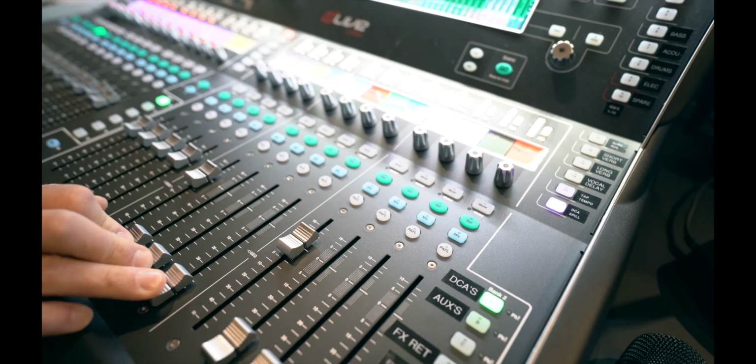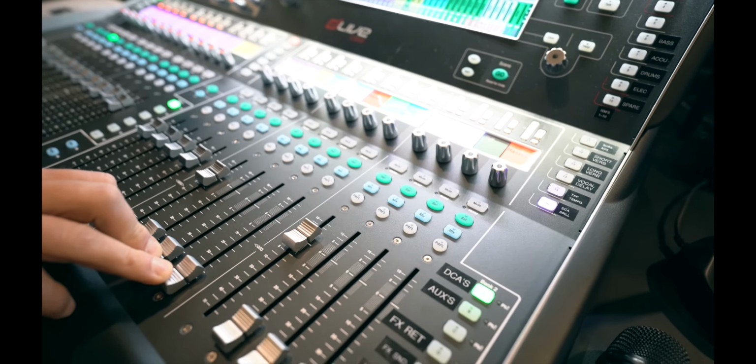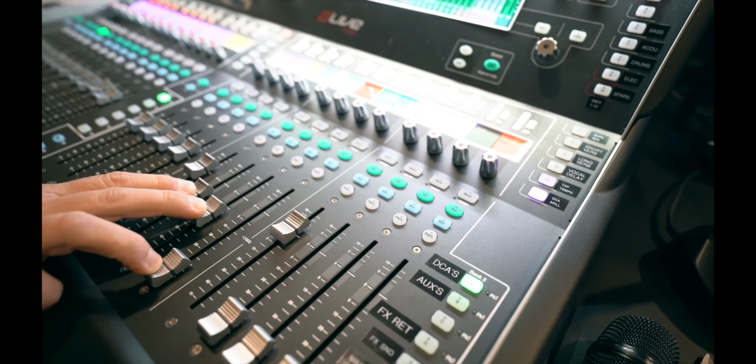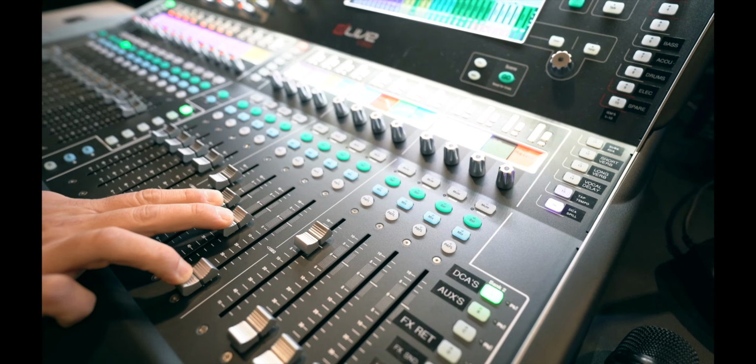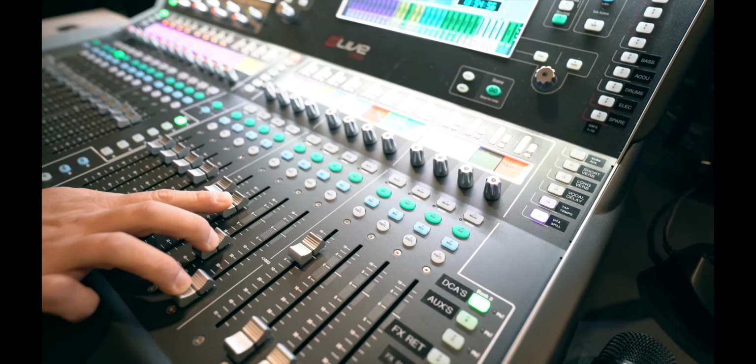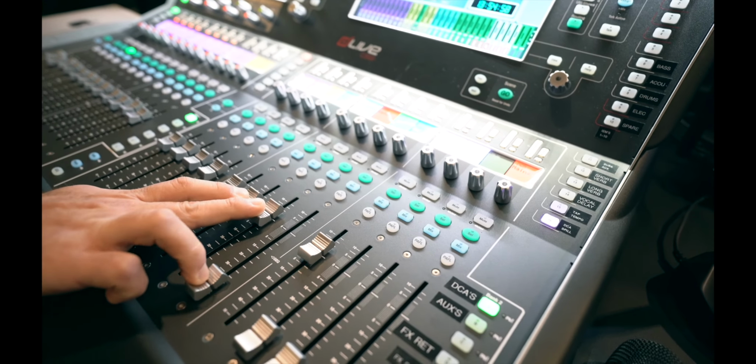So say the welcome comes in, I'm coming out of the walk-in, straight into the band is vamping on stage. I'm bringing the band up. As soon as somebody needs to speak, I bring the vocal up.